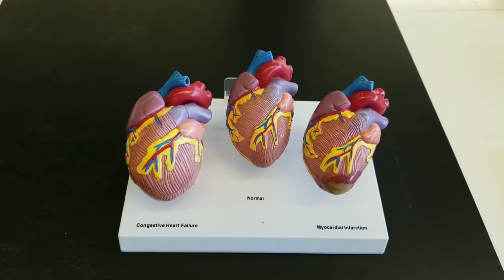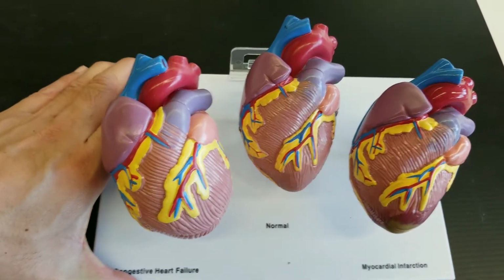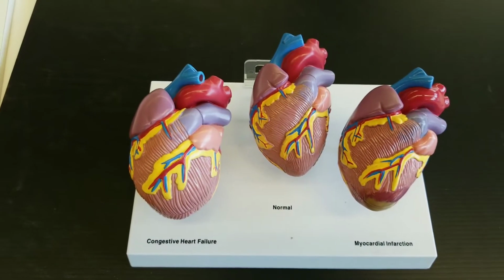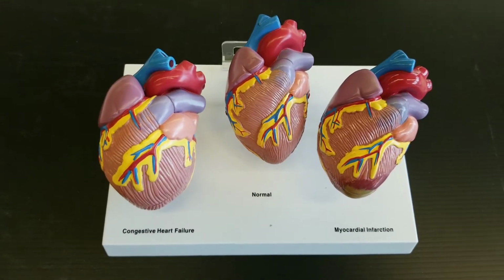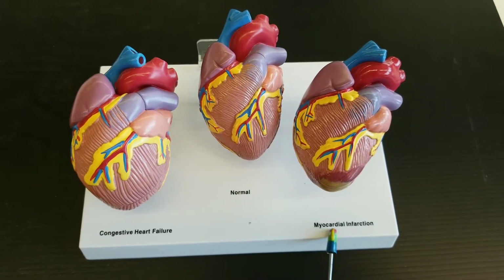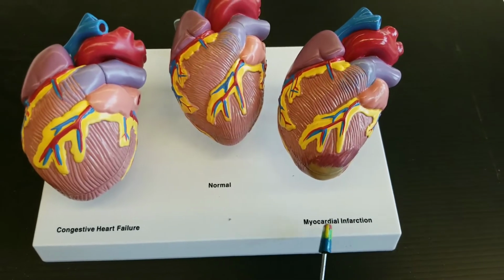Hey everyone, taking a look at some models of the heart. We've got a normal heart in the middle and then two hearts with some sort of cardiovascular condition. So what's the difference? If you have a myocardial infarction, you probably know this better as a heart attack.